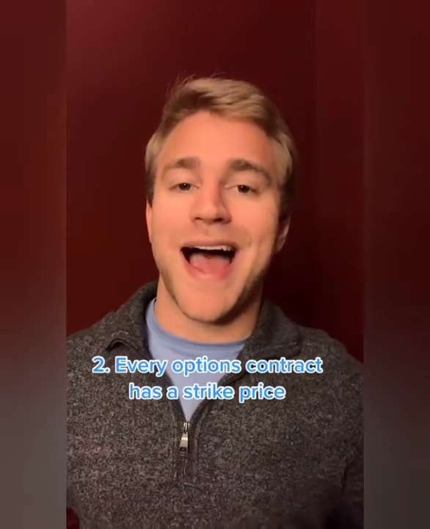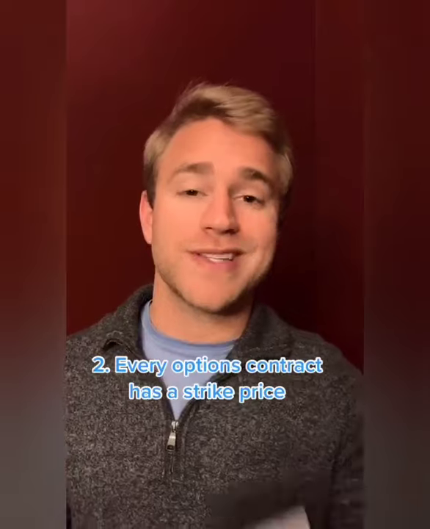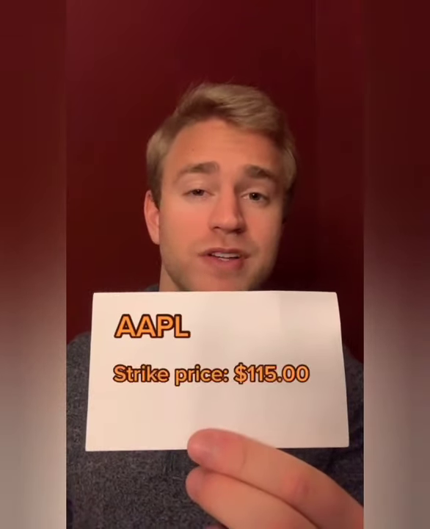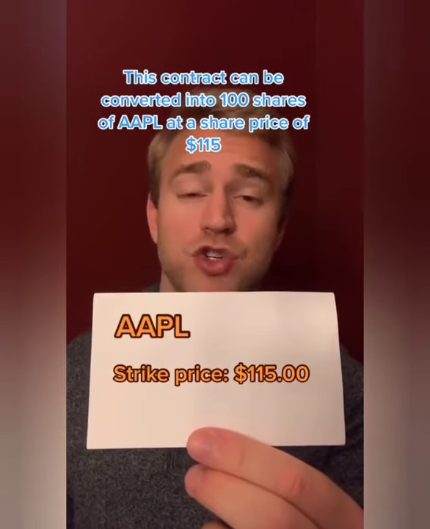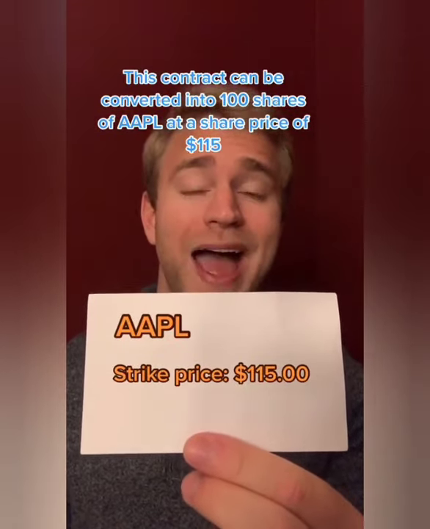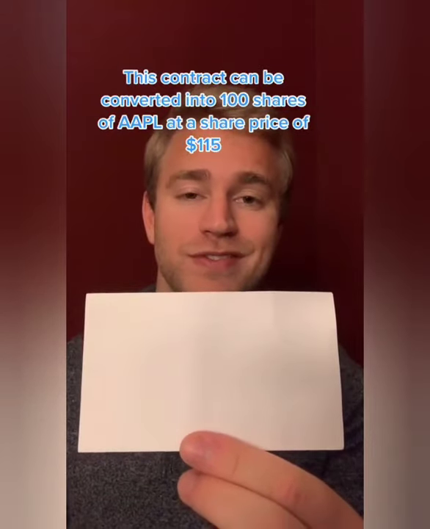The second is that every options contract has a strike price. For example, if this is an Apple contract with a strike price of $115, that means that this contract can be converted into 100 shares of Apple at a share price of $115.